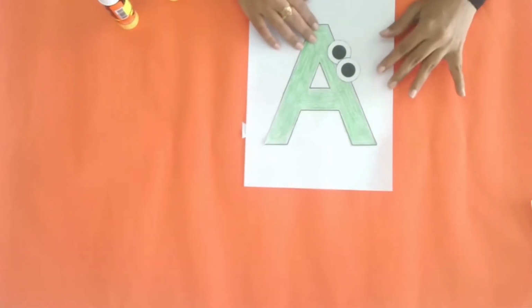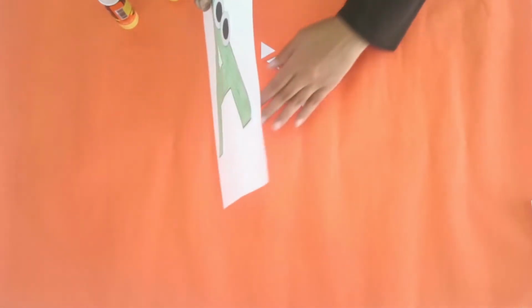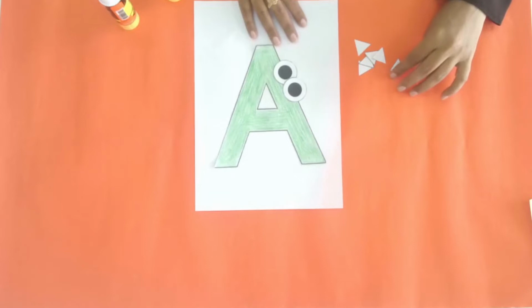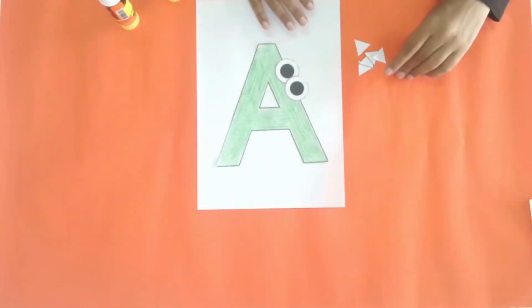Very good. Now we have here teeth. Yes, we have here alligator teeth.